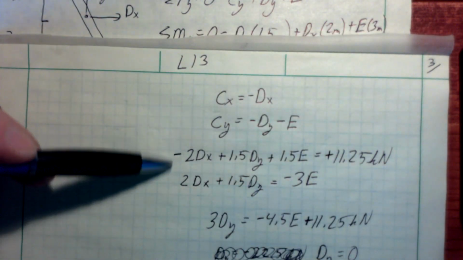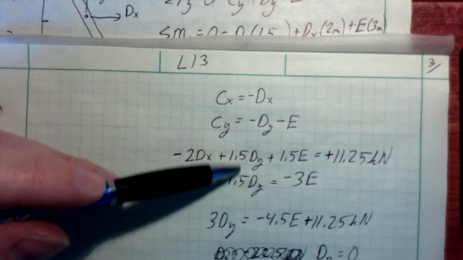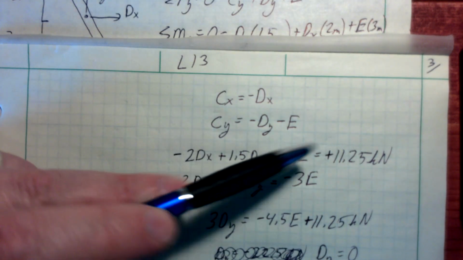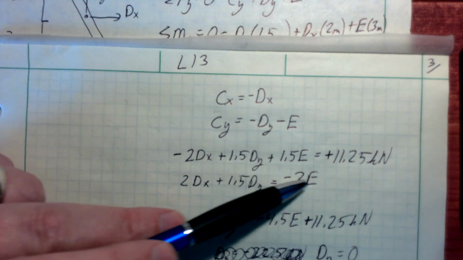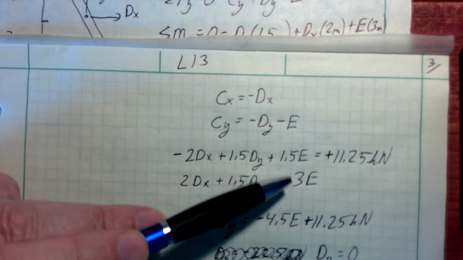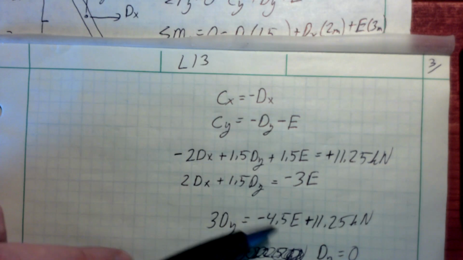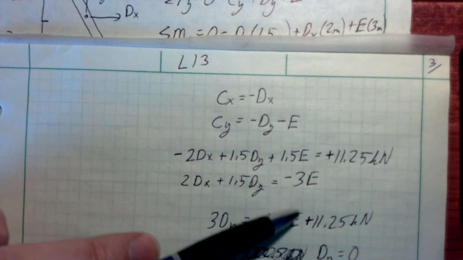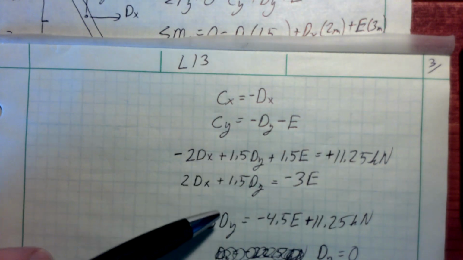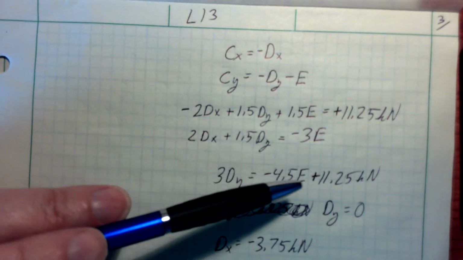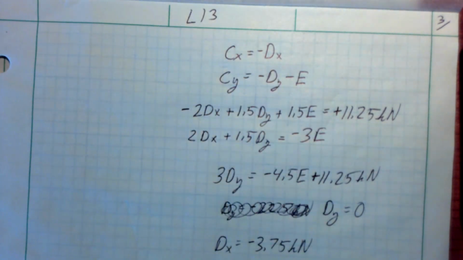The dx's go away. You add these 1.5 dy's, that gives you 3 dy. I'm going to take this 1.5e, move it over here, and put it over here. So 1.5 and 3 combined to be a minus 4.5e. Add to it this 11.25. So again, I've combined these two equations into one. I've got 3 dy is equal to minus 4.5e plus 11.25.